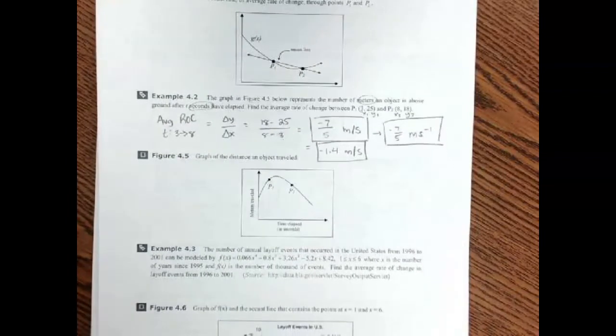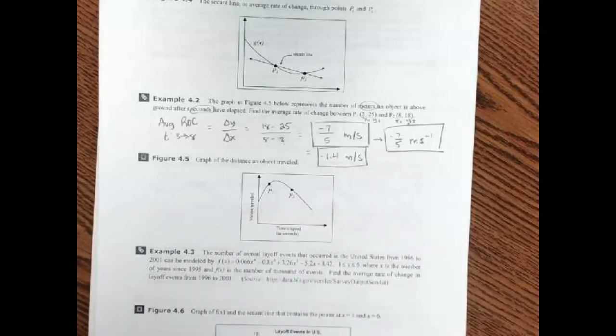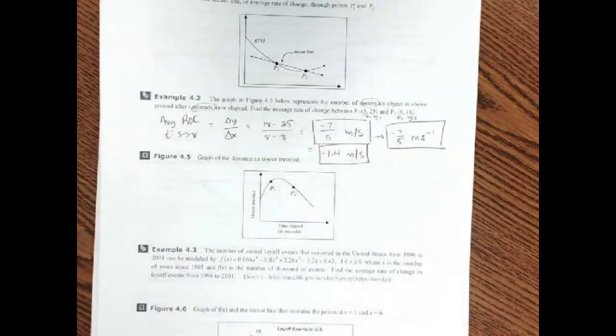Okay, let's look at this next one, and kind of the interpretation. Sometimes you get questions that say, interpret what this answer means. This answer right here is telling you that between the 3rd and the 8th second, the object was falling at an average rate of 1.4 meters per second. Really, this is an average velocity. Since it's negative, it's a velocity. An average speed would be positive.